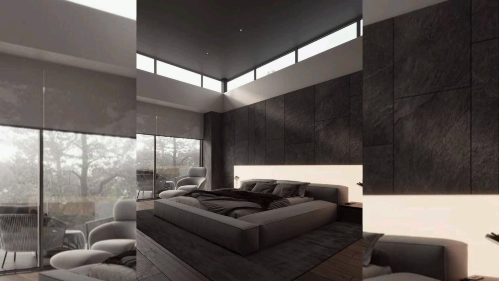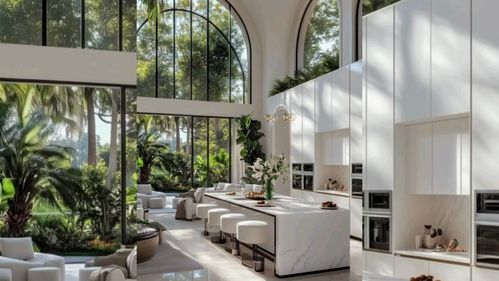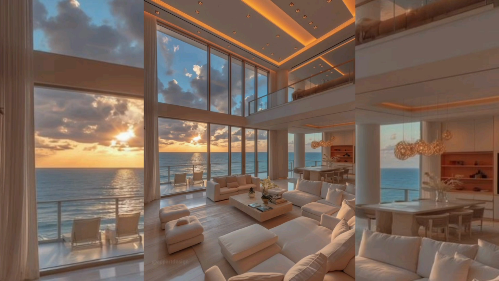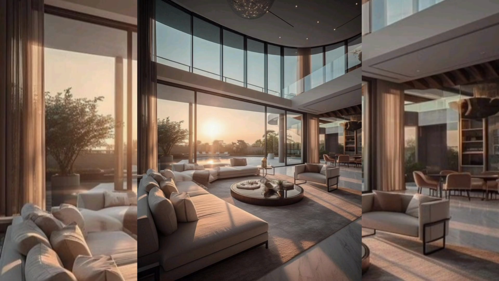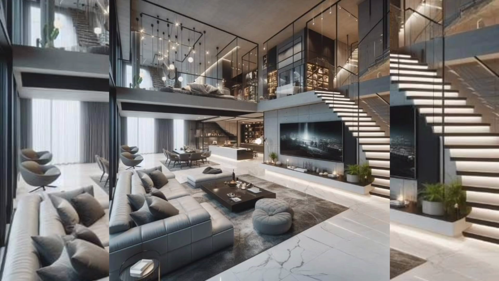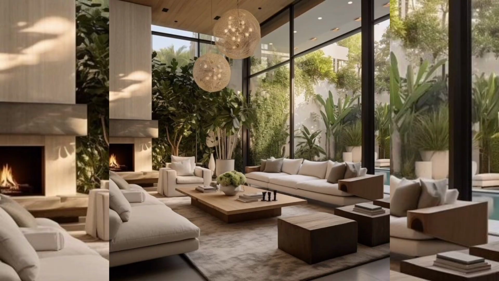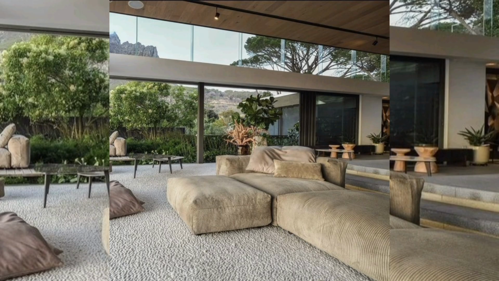For example, one accent wall in a vibrant blue. This adds personality while keeping the room open.